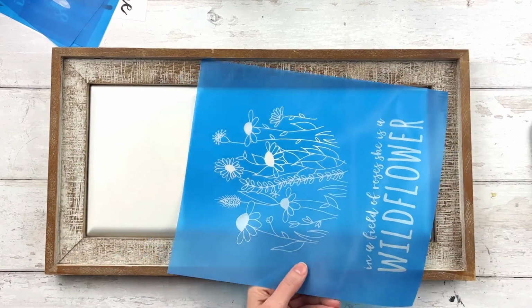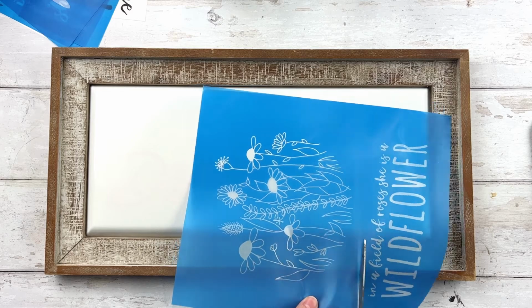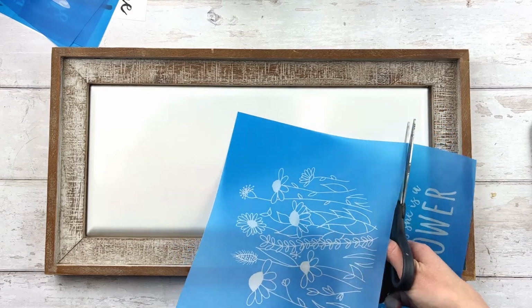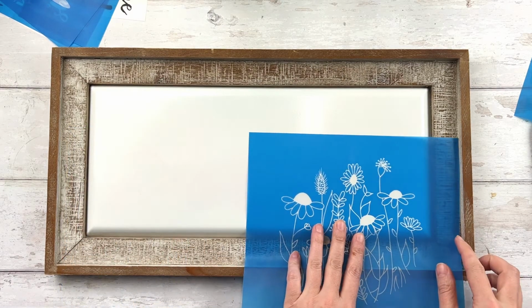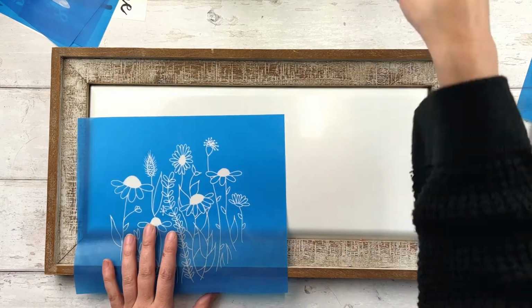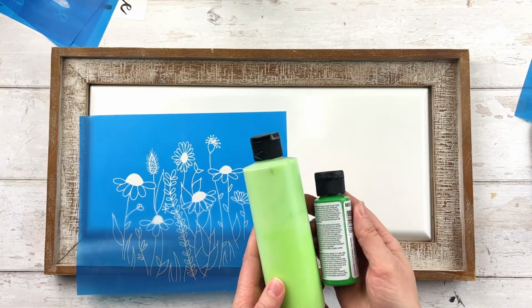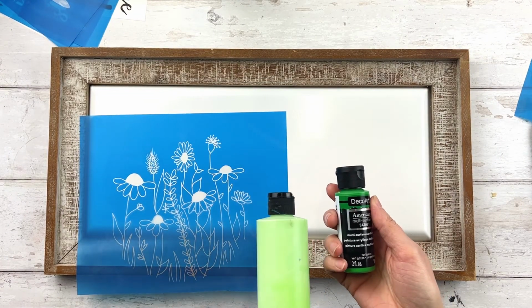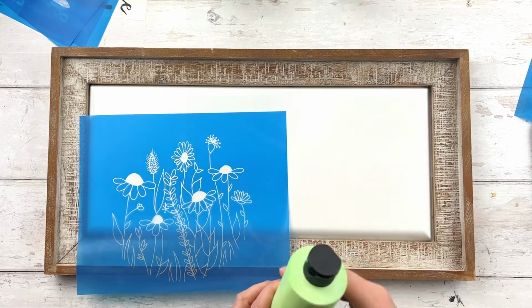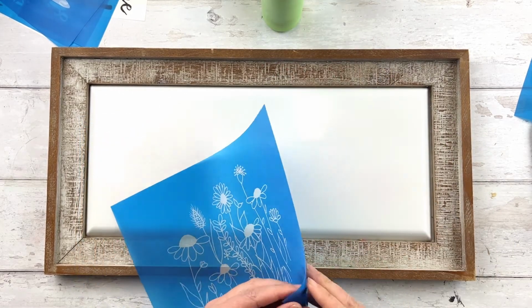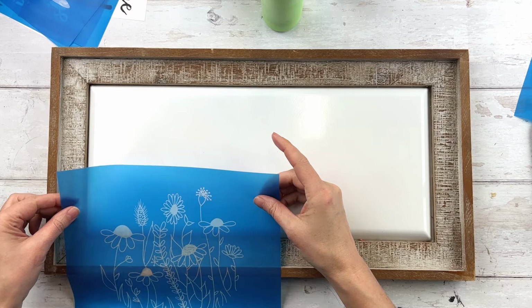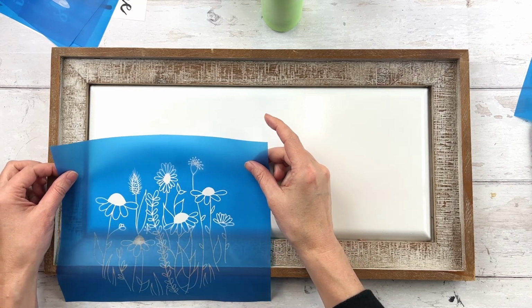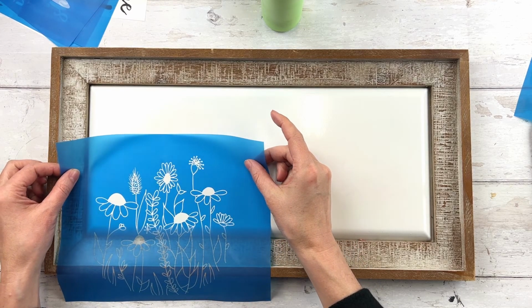And then as far as the sign, I'm thinking that I want to try to print some wildflowers in the background here. And I'm gonna be doing greens. I think I'm gonna do light green for the flowers and then a dark green over the top. I'm gonna see what that looks like. And I'm just gonna be using my finger to paint this on. And I'm not gonna be washing out my stencil in between, so we'll see how this works.